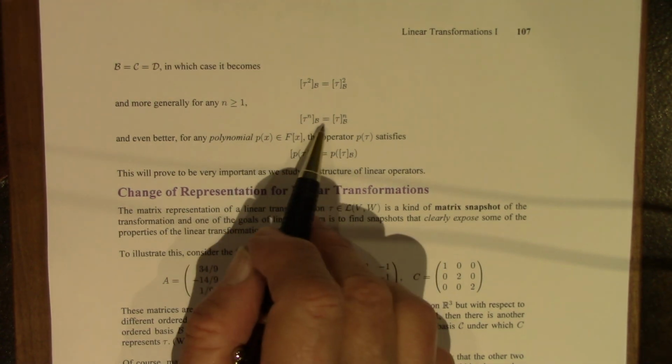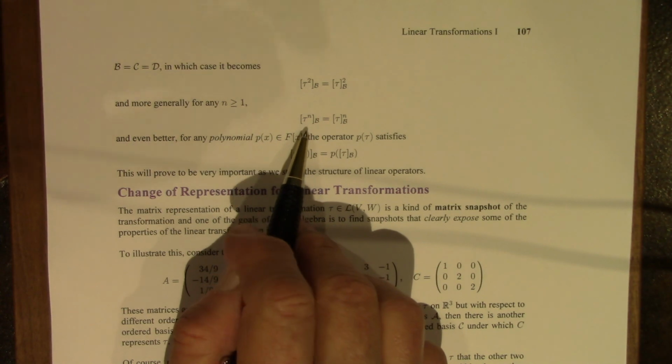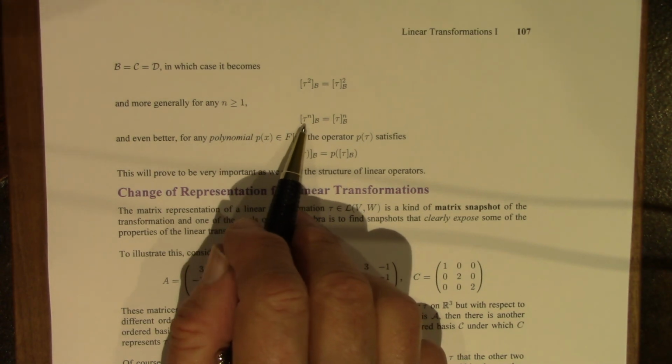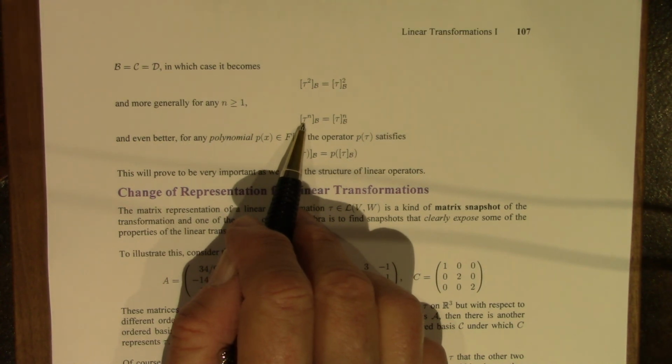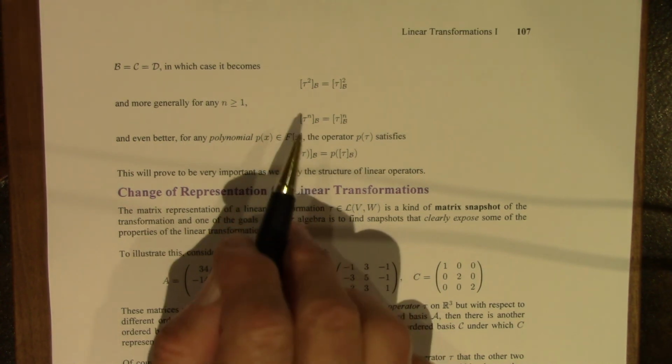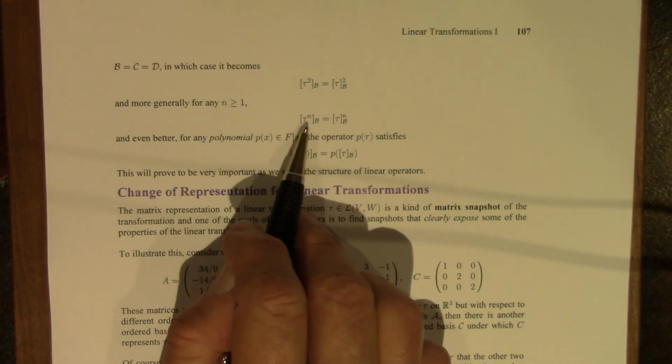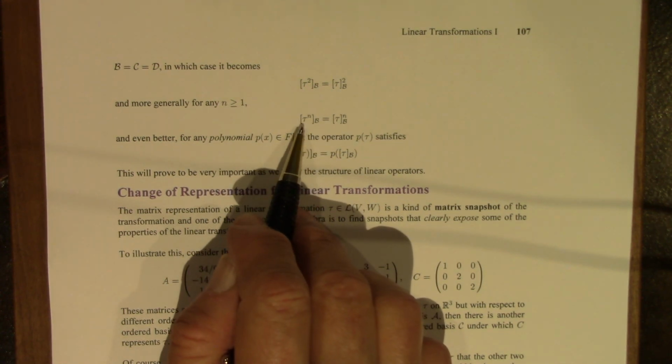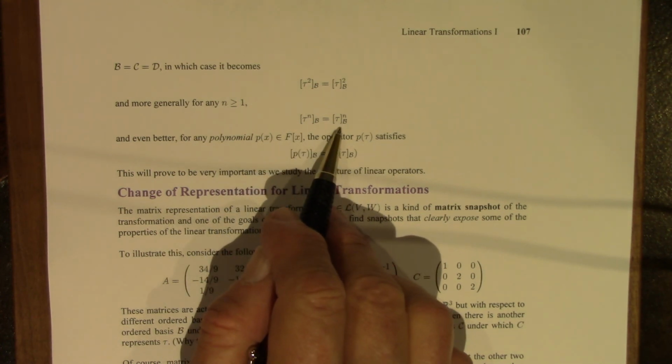So if you think of this as a way to compute the n-fold application of tau, you apply tau n times, this reduces the problem of applying an operator 10 times to raising a matrix to the 10th power.